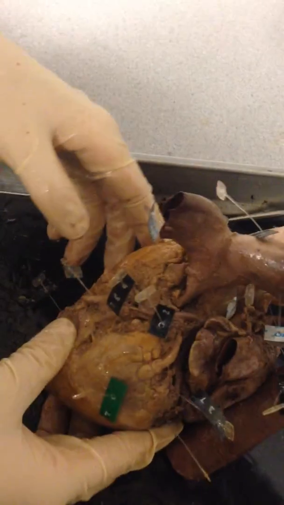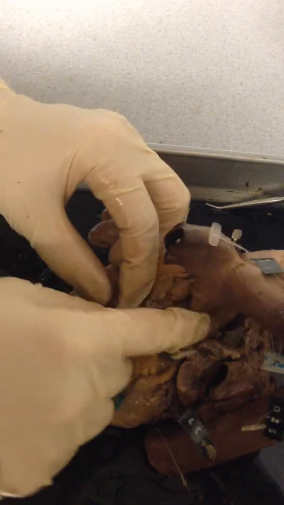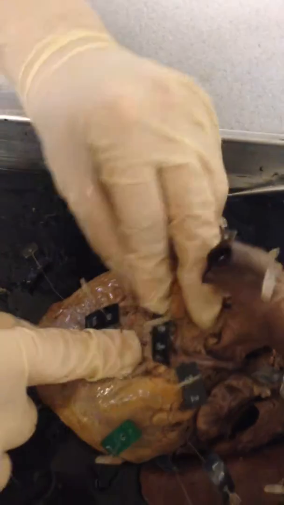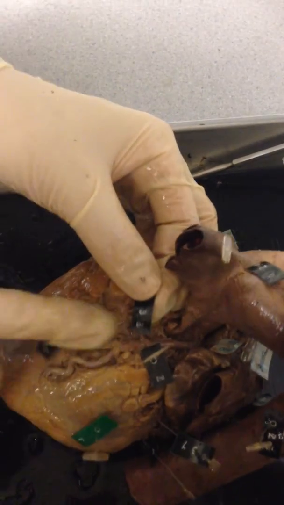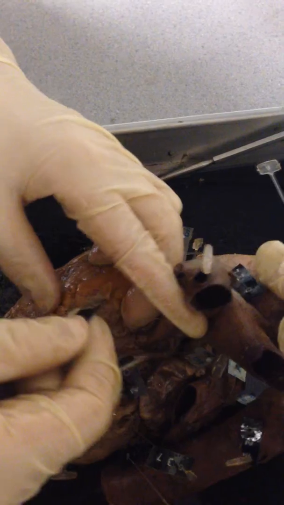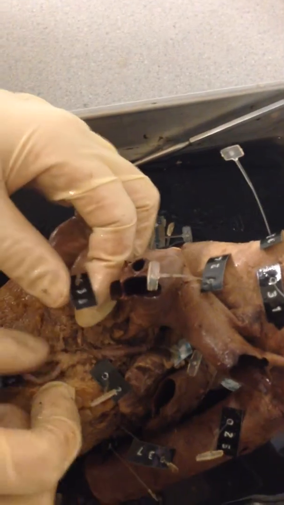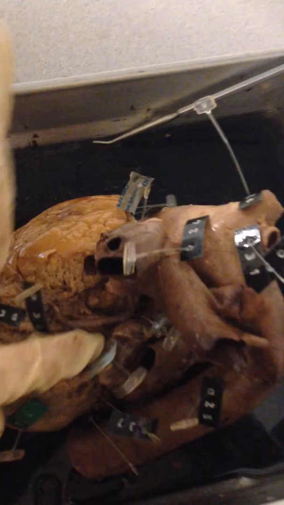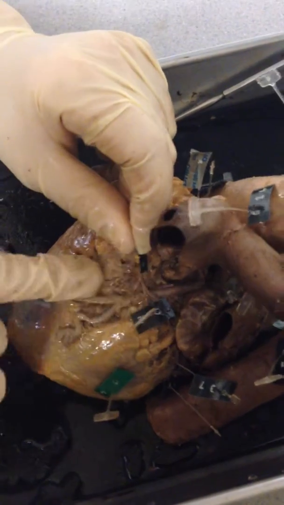So 38, great cardiac vein. It's right here. That one's kind of hard to see, but that one runs the entire way. Remember what we said about the great cardiac? The great cardiac runs from the back and right here, but we just have it labeled right here.